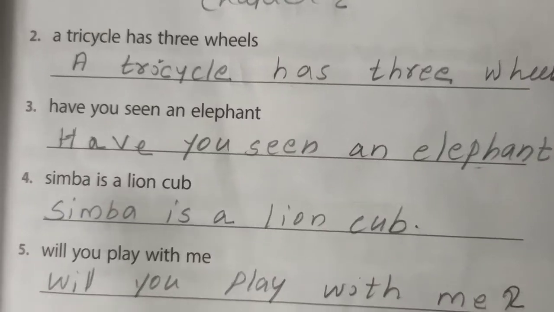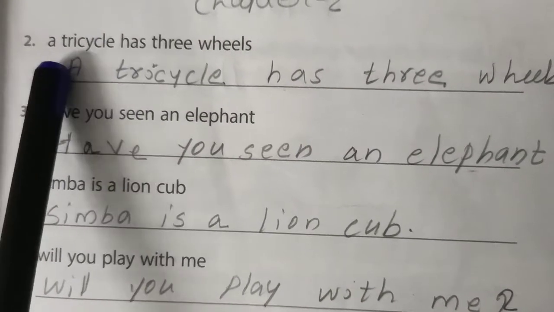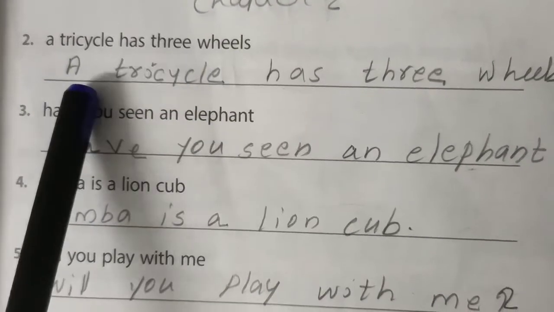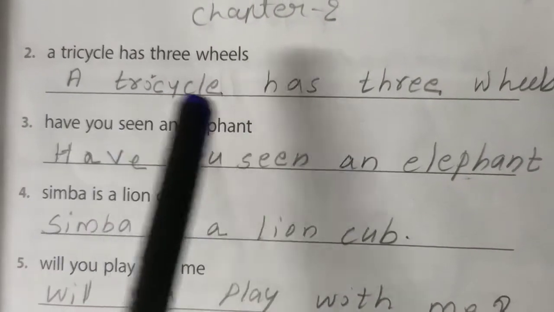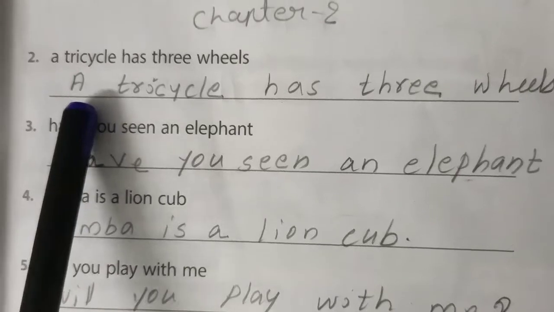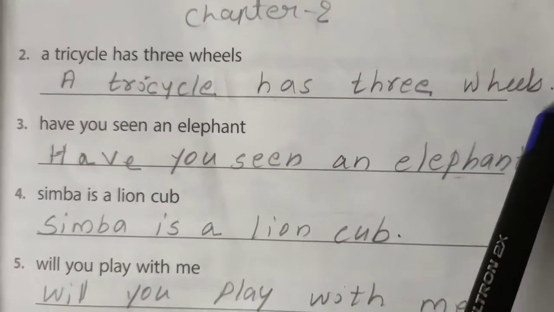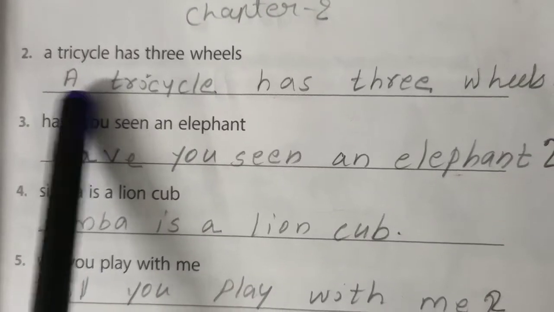Okay. Then second, a tricycle has 3 wheels. A, start with the capital letter, end with the full stop. A tricycle has 3 wheels. Put the full stop. Start with the capital letter.